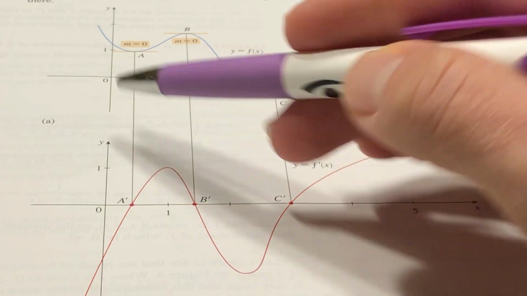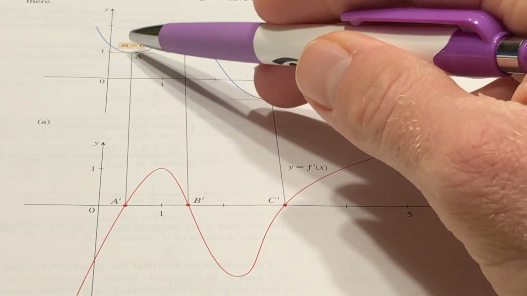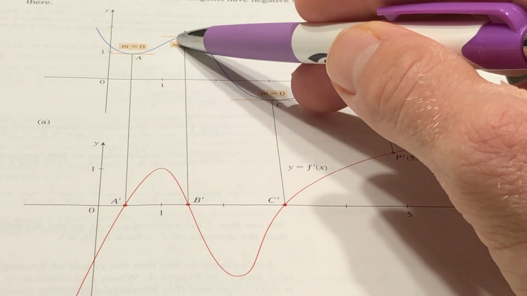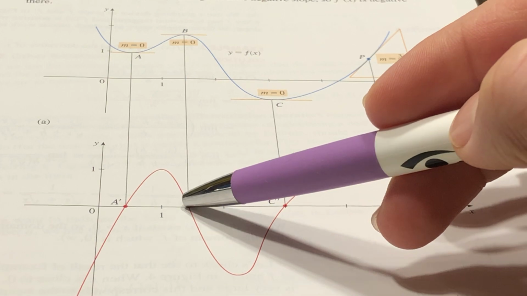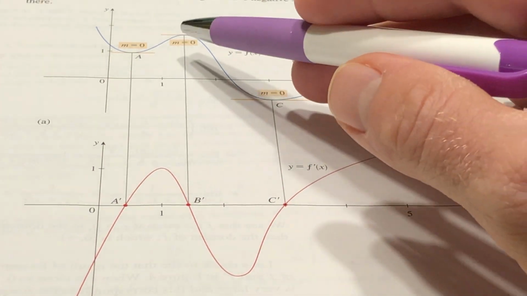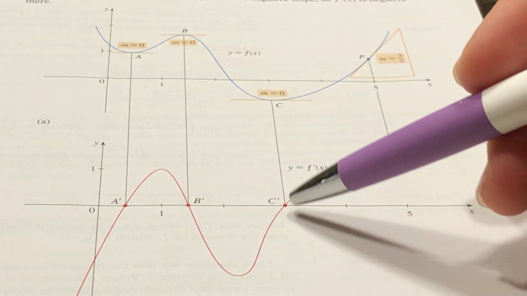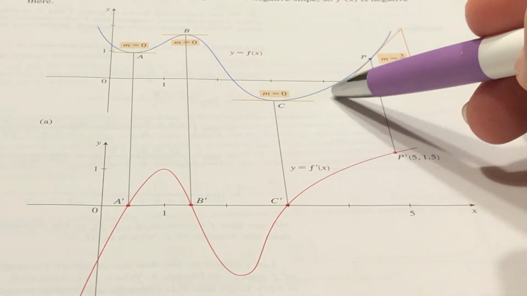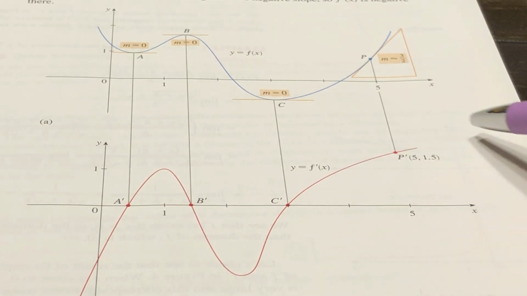Then the derivative is 0 at a, we'll call it, looks like a third. And then the derivative is positive from there to, maybe x is 1.5. Then the derivative is negative from here to here. Then the derivative is 0 again. Then it's positive because it's increasing all the way to x is 5 and above.